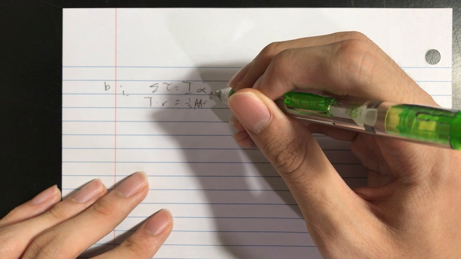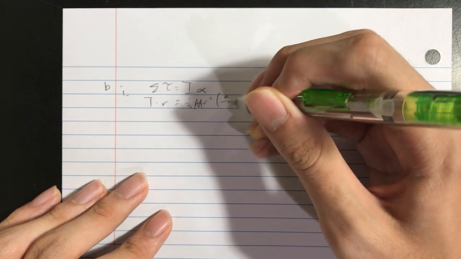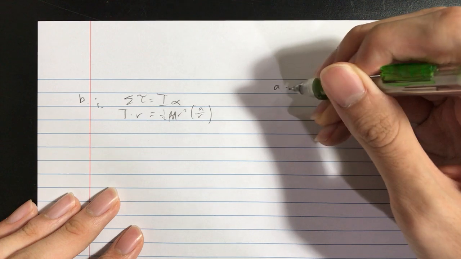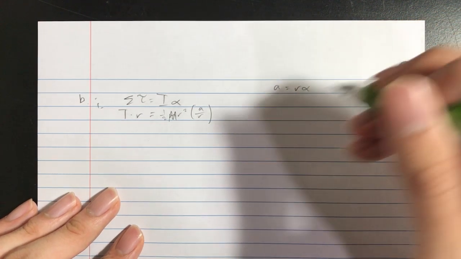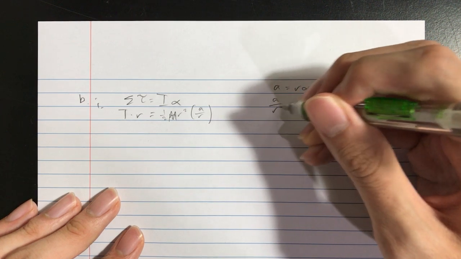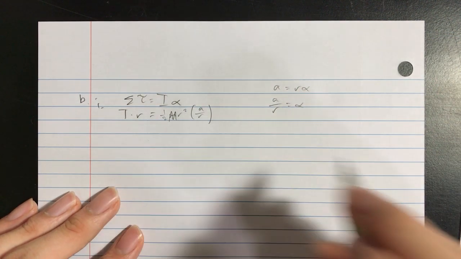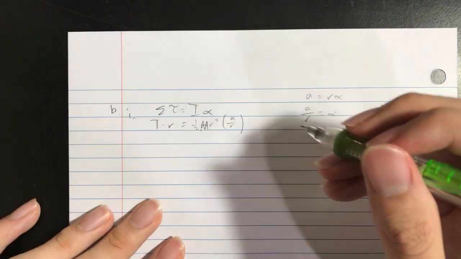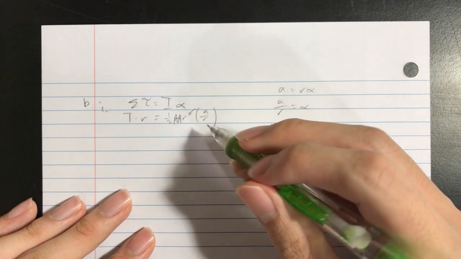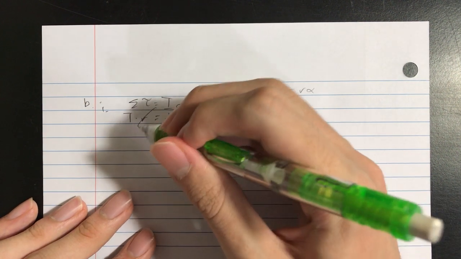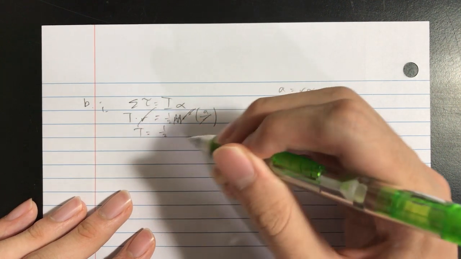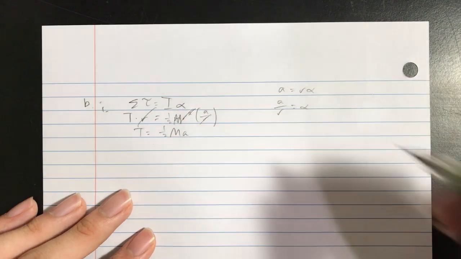And alpha is equal to A over R, because linear acceleration A equals R times angular acceleration, so I just divided R over to get that. We can cross out this R and that R, and we are getting tension equals 1/2 MA.